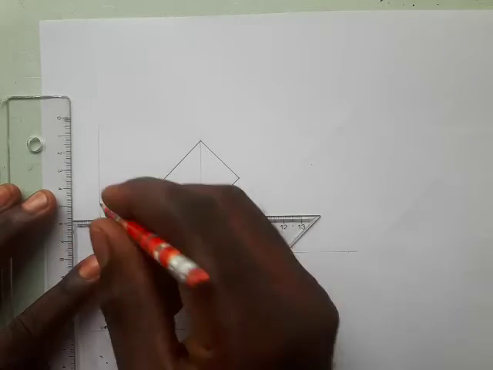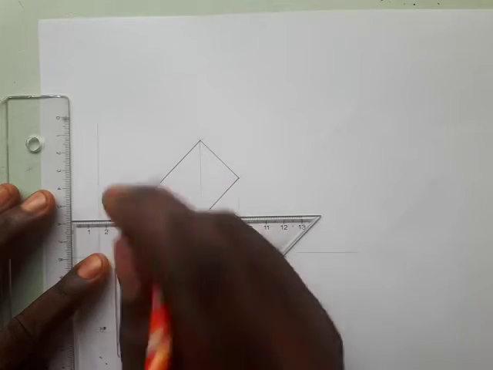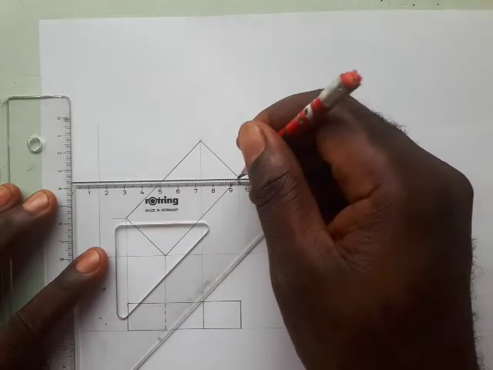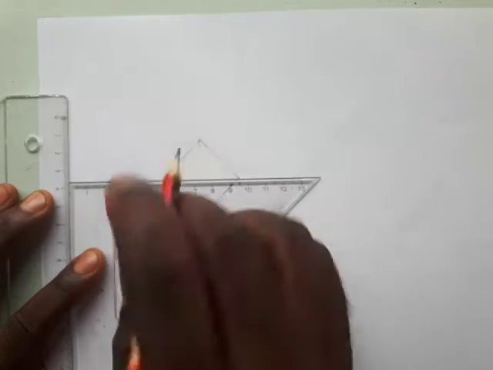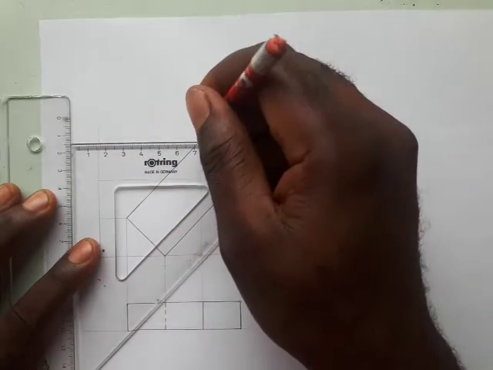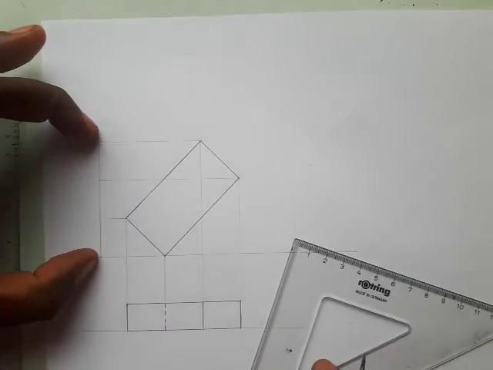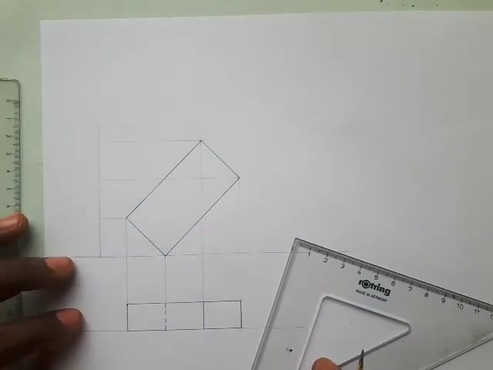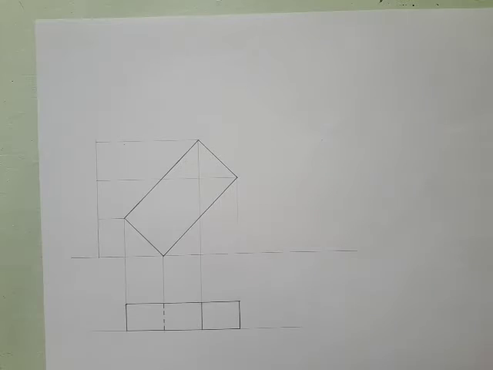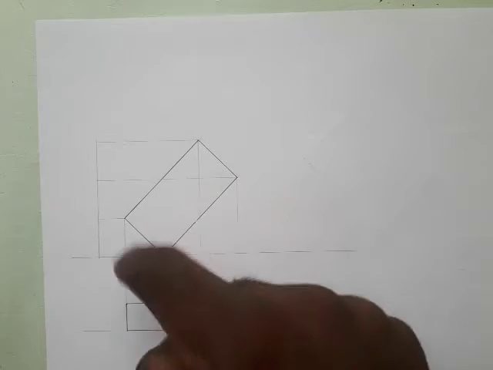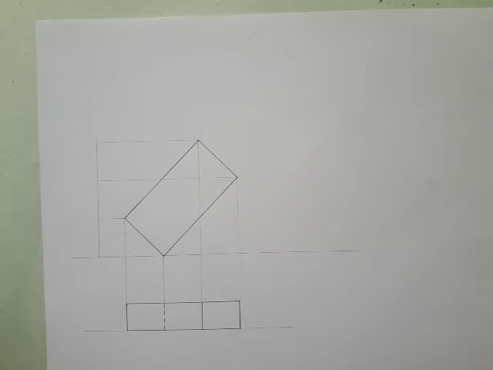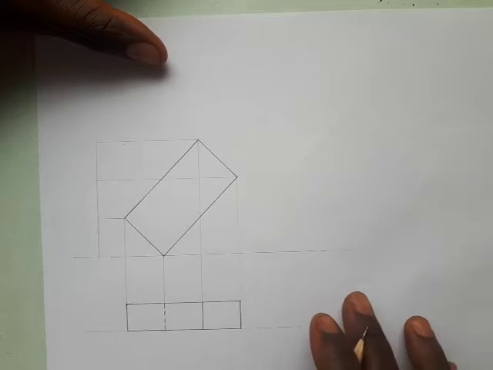So transfer here, draw a thin line, transfer here, draw a thin line, and to this point draw a thin line. So that's it. So this is the height that you will transfer to the auxiliary. I hope this is clear. Okay, so the next thing you do is define the drawing, using alphabets and numbers as the case may be.